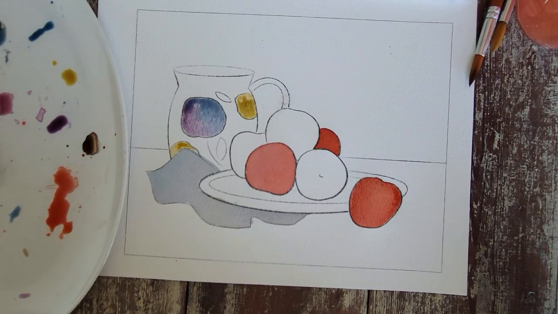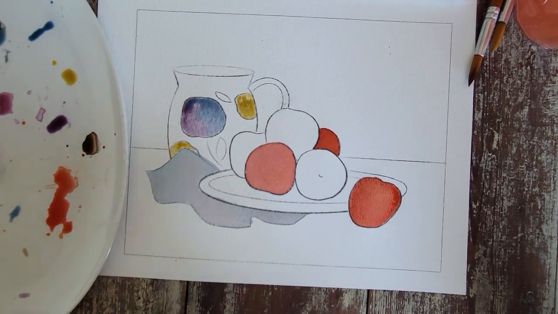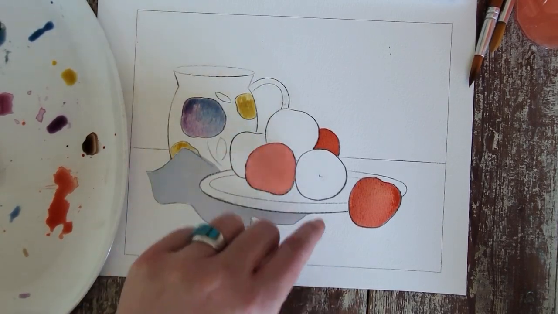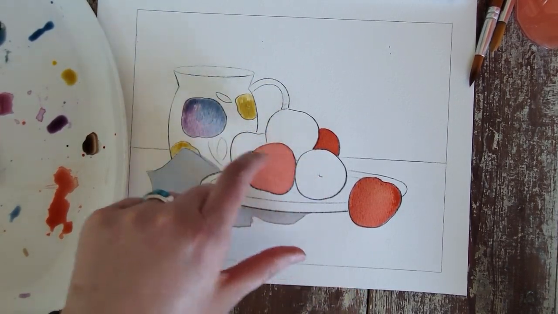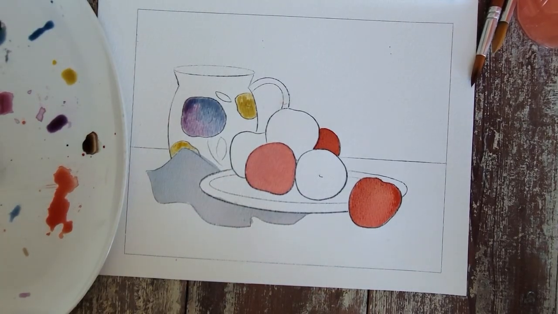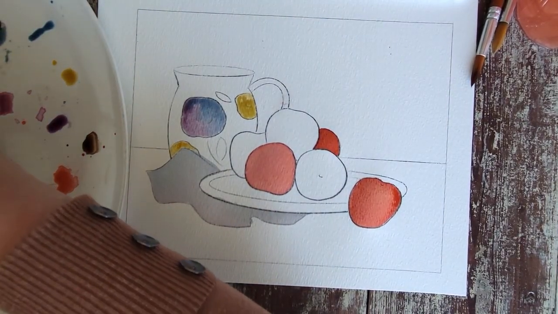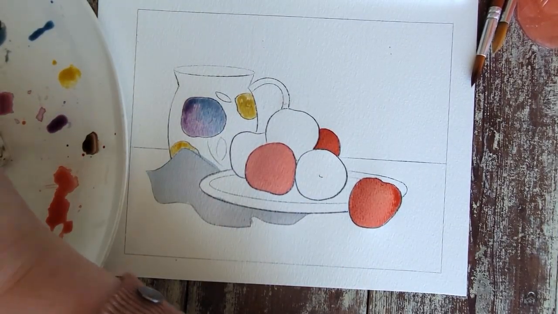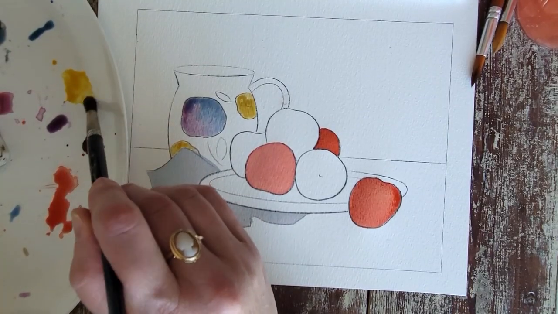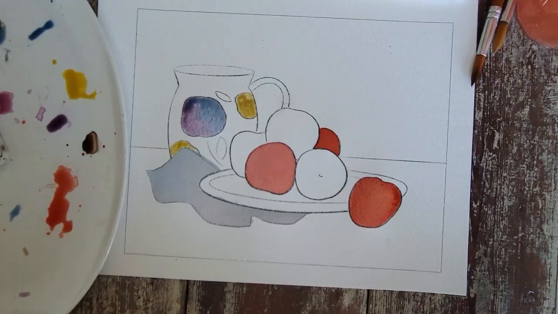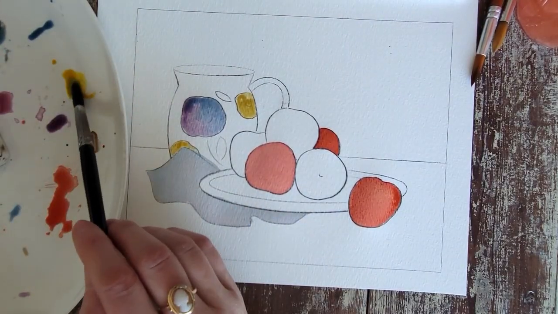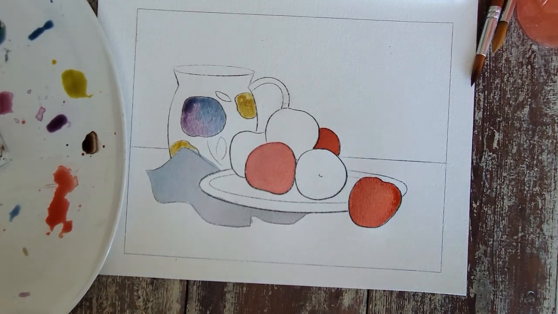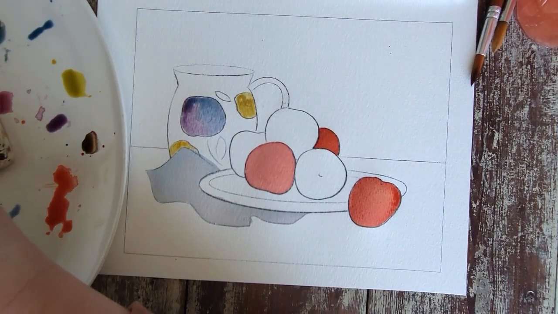So I think now I'm ready to do a couple of my apples. I think I'll do these two yellow and this one a more orangey red. I'm going to do really yellow with a touch of green just to tone it down a little bit.